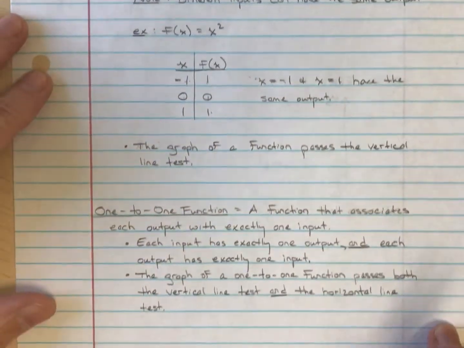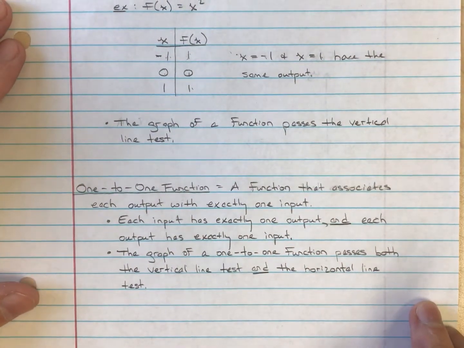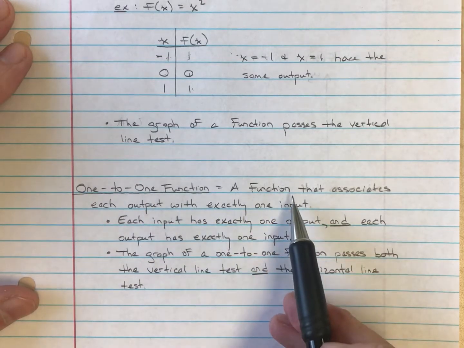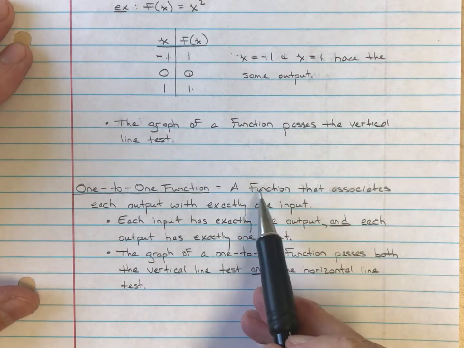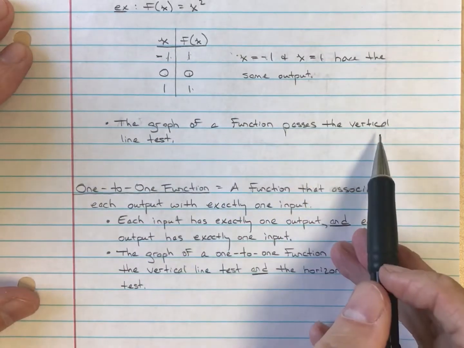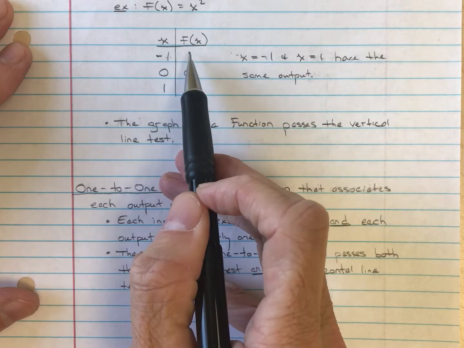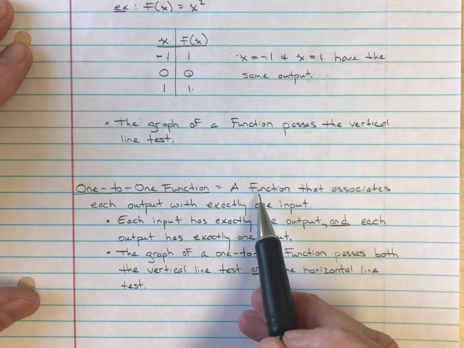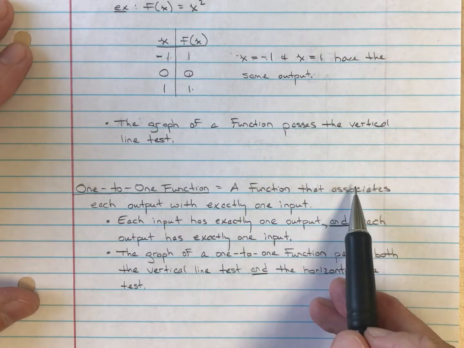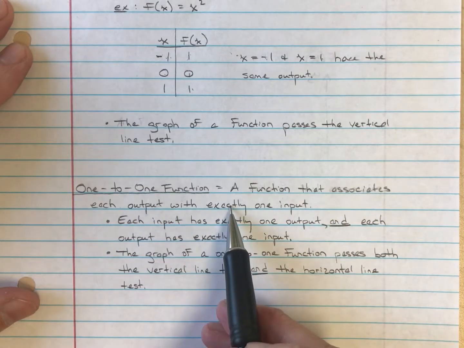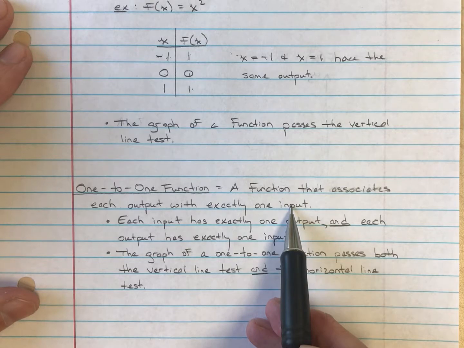Now, what is a one-to-one function? Well, a one-to-one function is a function, which means it passes the vertical line test, which means every input has exactly one output. So it's a function that also associates each output with exactly one input.